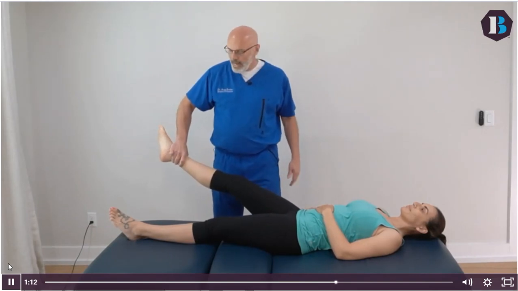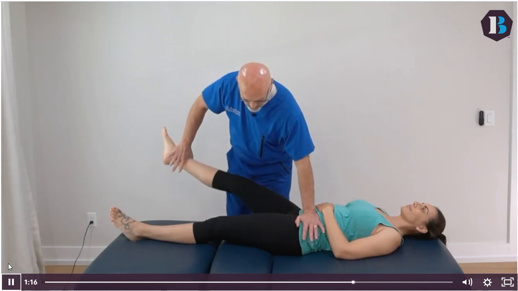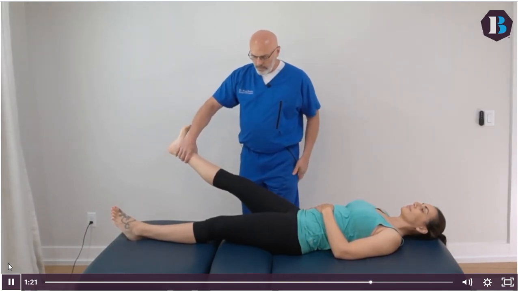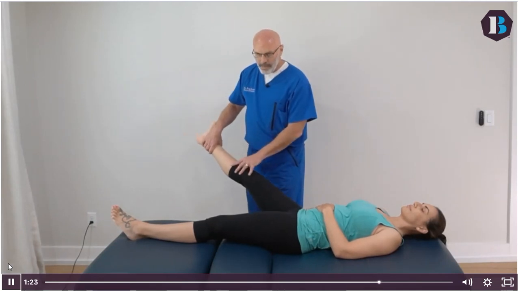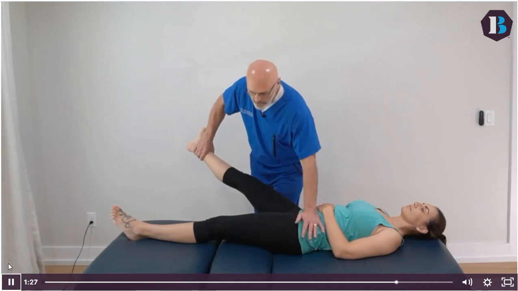We're going to turn the foot out. This is testing the iliacus. Hold. All right, and then this is turning the foot out at a 45-degree angle. So if we go up 30 degrees and come out 30 degrees with the foot turned out at a 45-degree angle, we're actually testing the psoas muscle.